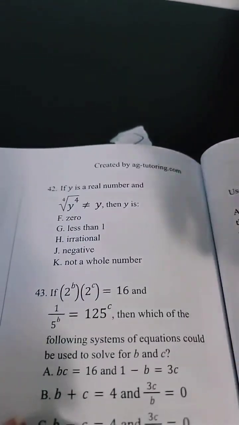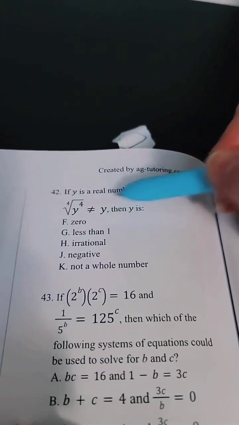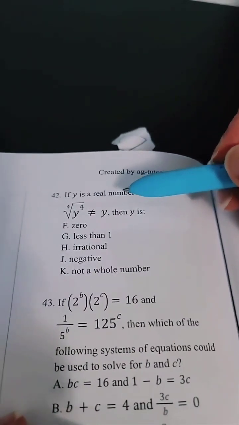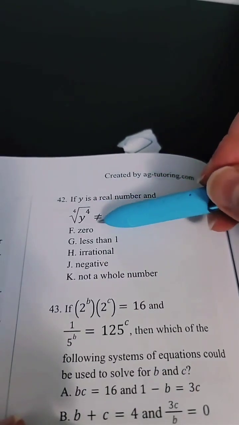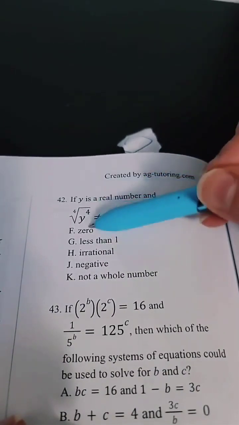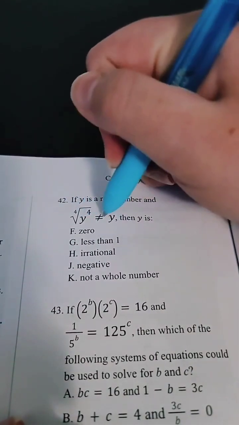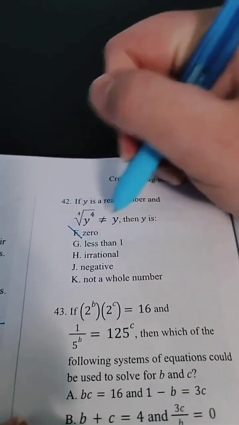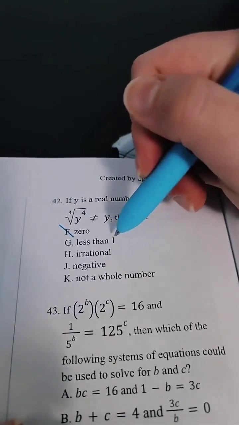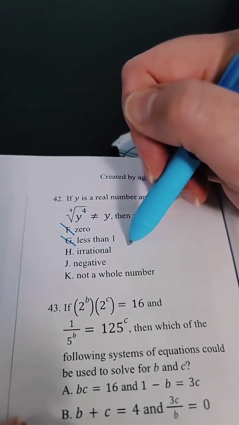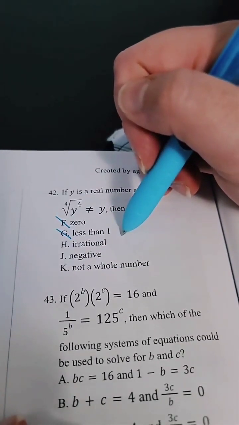So then let's go to number 42. So if y is a real number, then y is, so then sorry, that's my dog. So let's see. So y being 0, and it can't equal what y is, that doesn't work, because if we plug in 0 there, we get 0. And it says we can't get that. A number less than 1, well, 0 counts as a number less than 1, so we also can cross that out.